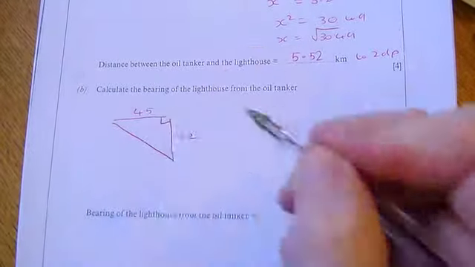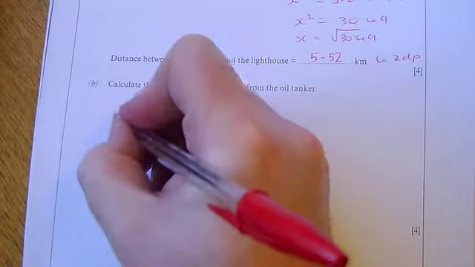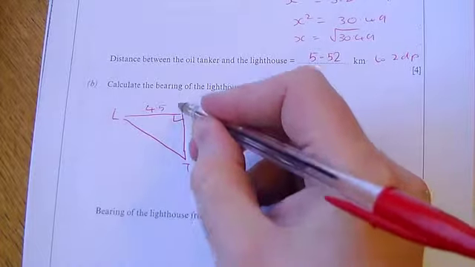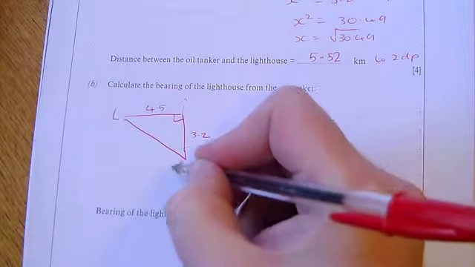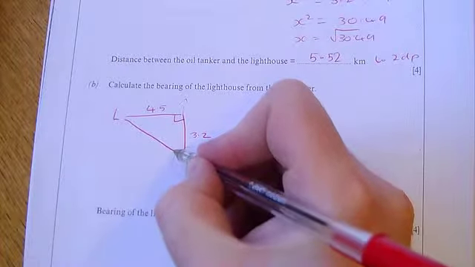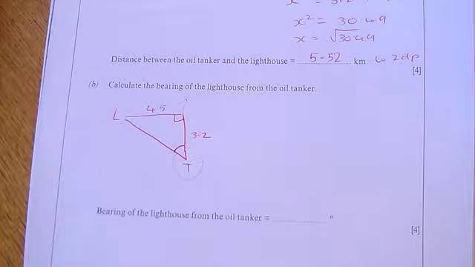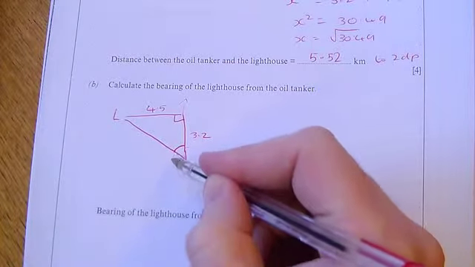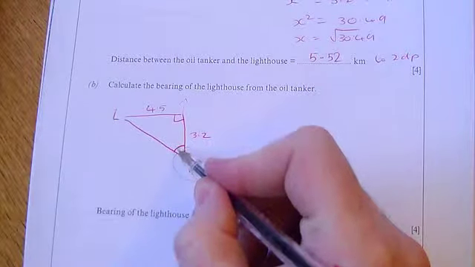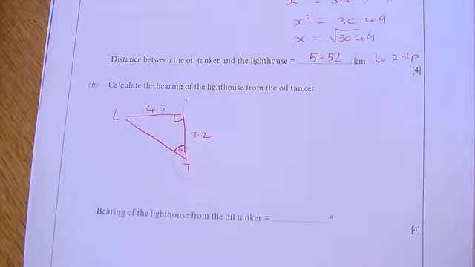So we're trying to find the bearing of the lighthouse from the tanker. So the lighthouse is there, the tanker's there, we're trying to find the bearing. Remember, we're going clockwise from north. We're trying to find this angle here, this bearing here. To find that, you work out this angle inside, and then because that's a full turn, we subtract that away from 360. So find that angle, we'll call it theta, and subtract that angle away from 360.